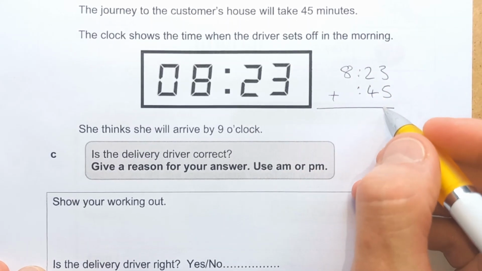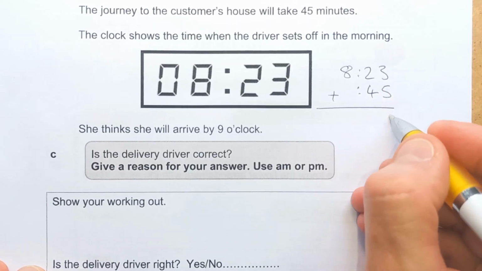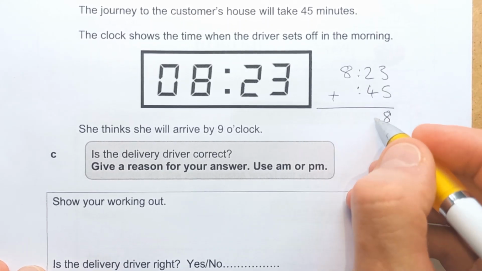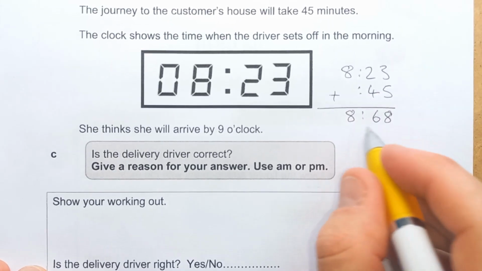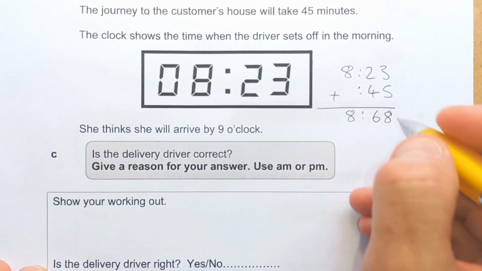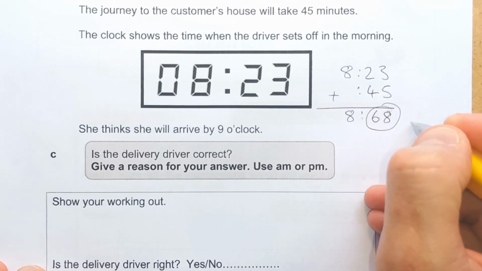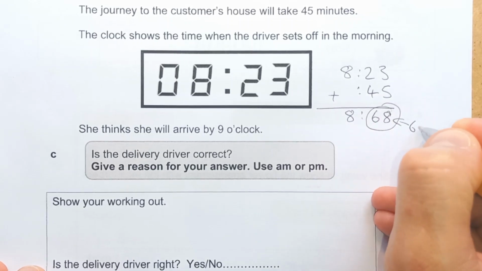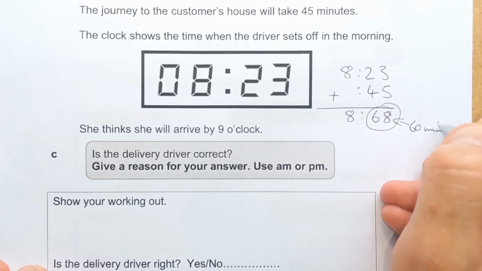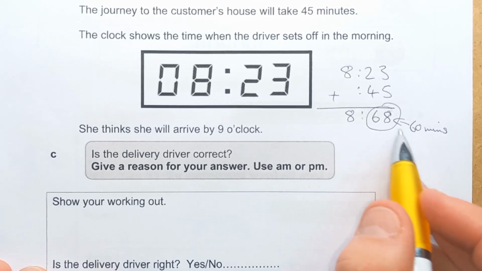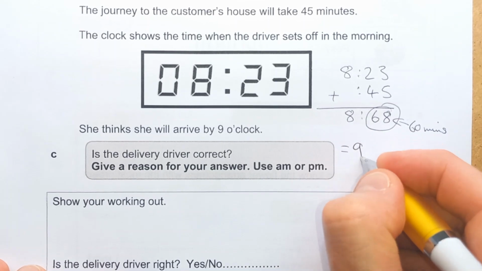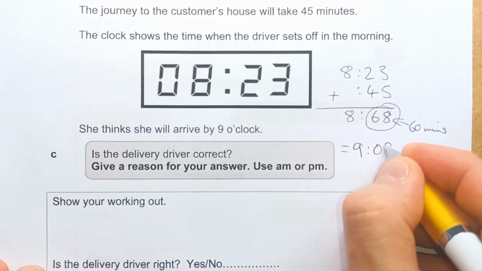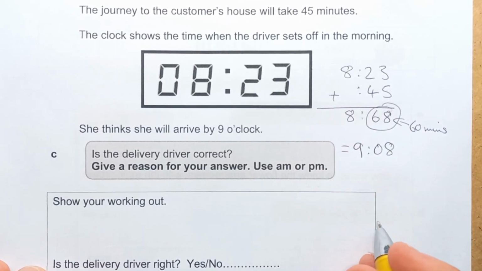Well, if we're going to add these on, 3 plus 5 is 8. 2 plus 4 is 6. Well, if we do it like that, 868. You can't have 68 because the most you can have in an hour is 60 minutes. So this has actually gone over 60 minutes by 8 minutes. So in other words, the time is 9:08.